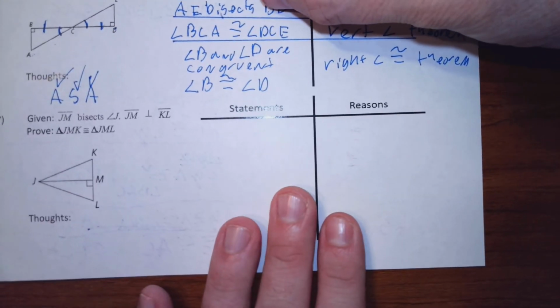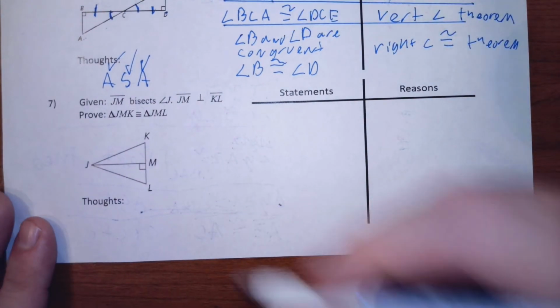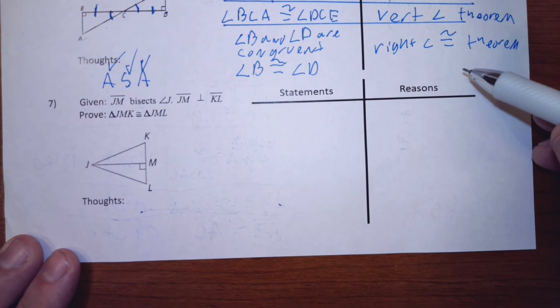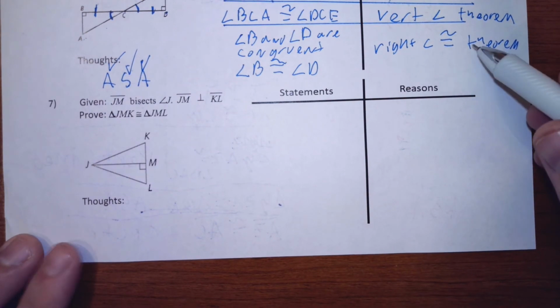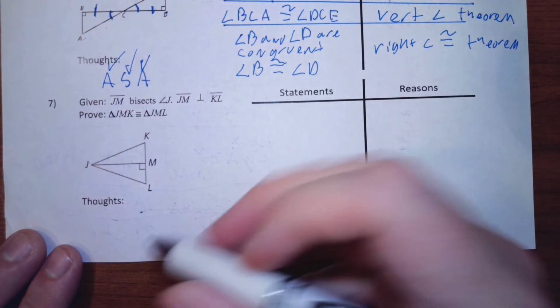Let's get it straight-ish. Okay, I see that right angle again. I'm bothered that I haven't got to do a single HL here. I want to do an HL. Okay, so we'll just try this and see what happens. I really want it to be HL.